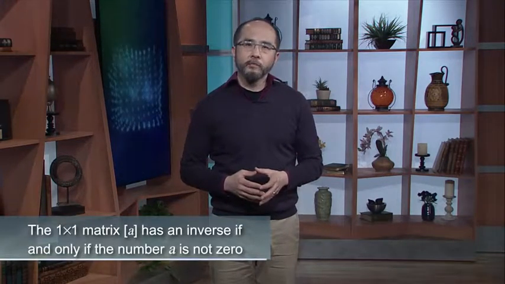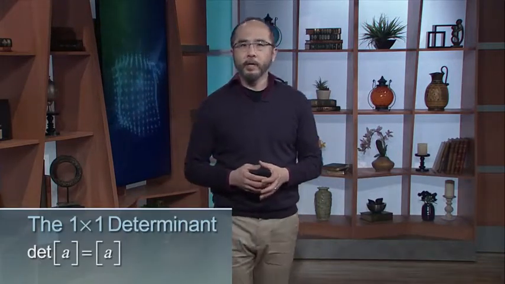The formulas for inverses of 1 by 1 and 2 by 2 matrices give us a clue for how to find such a criterion. For 1 by 1 matrices, there is only a single entry, call it A, and the inverse is just the reciprocal, 1 over A. So, the matrix has an inverse if and only if the number A is not 0. So let's define the determinant of the matrix A to be A.